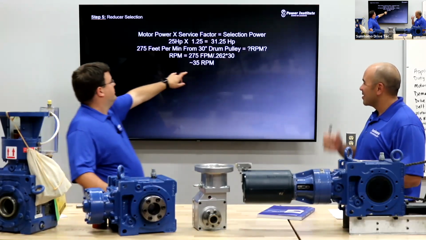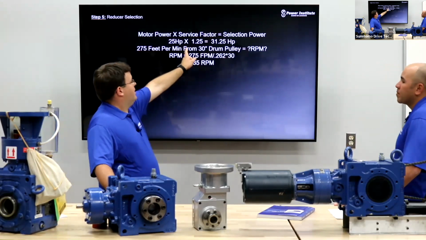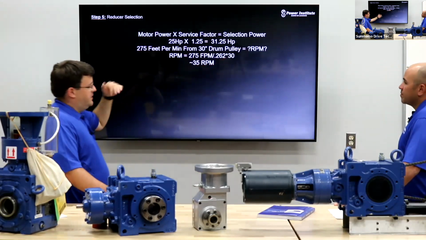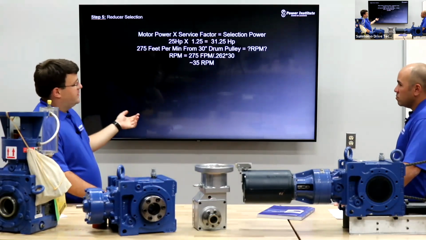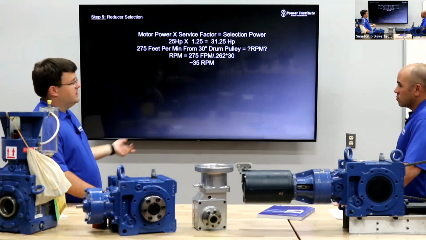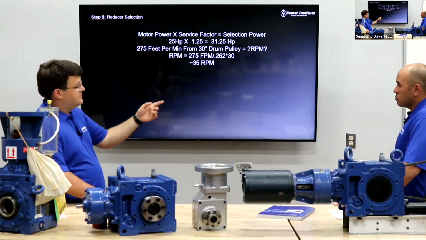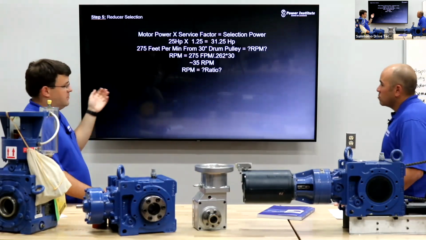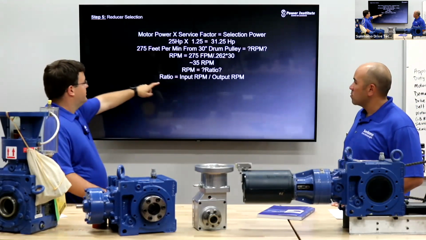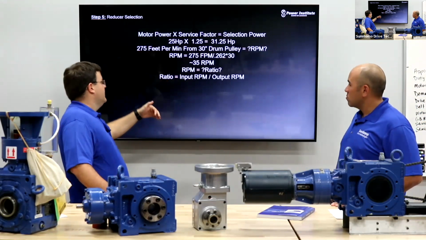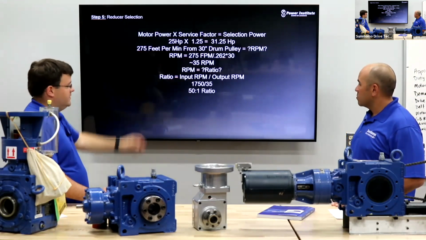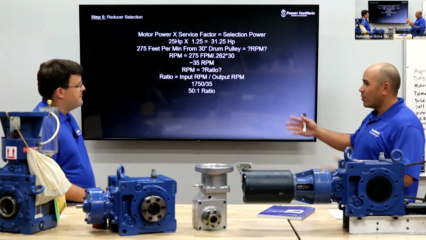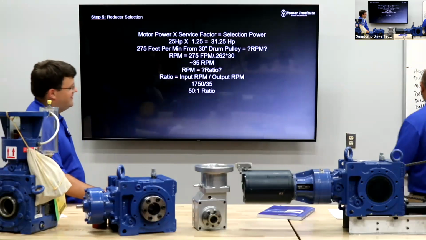So that's our output RPM. That's the RPM of that pulley. Gotcha. That's what he needs it to be to get to that 275 feet per minute. So from there, we can figure out our gearbox ratio because we already know the motor speed. That's the standard 1750. To get the total ratio of the gearbox, we take the input RPM divided by the output RPM, simple division, and that gives us 1750 by 35. We need a 50-to-1 ratio gearbox. I know that we did that in our last session. Right. Okay, so 50 to 1.